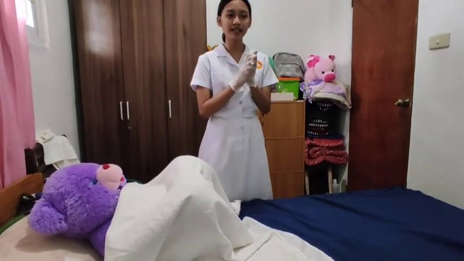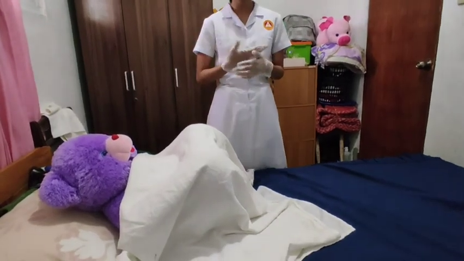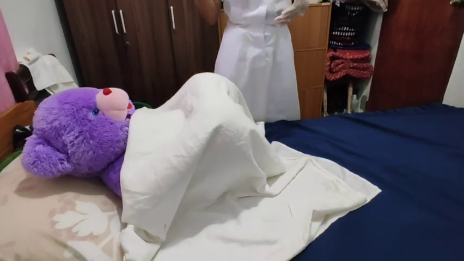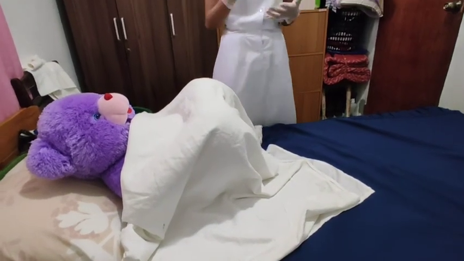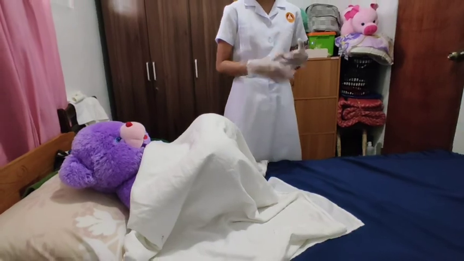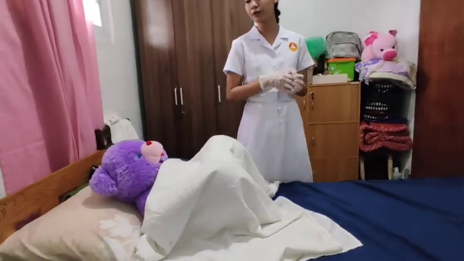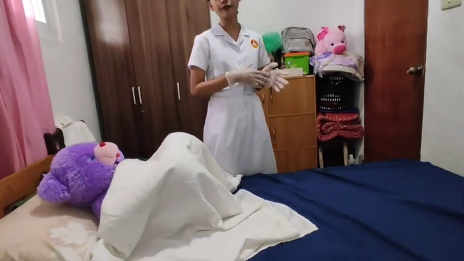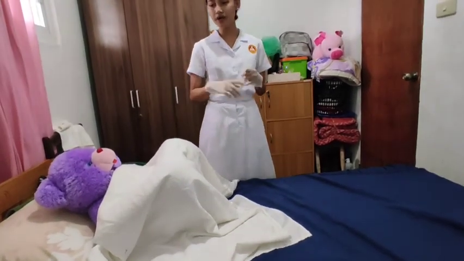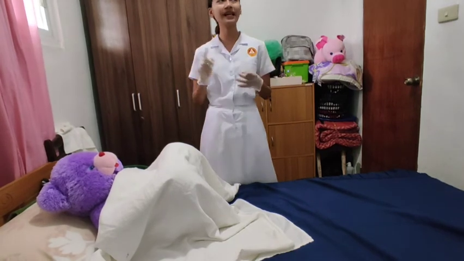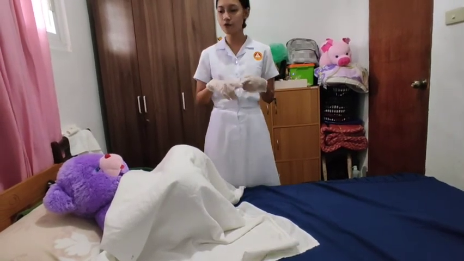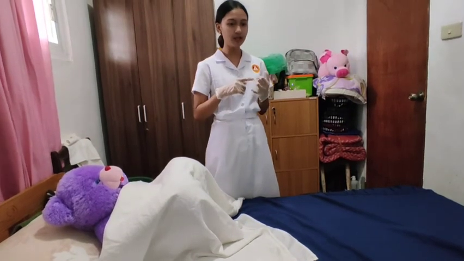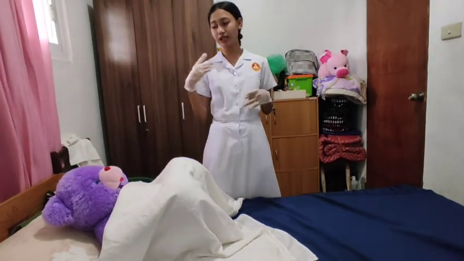As for delegation, this procedure may be delegated to unlicensed assistive personnel who have proper training, and the nurse retains the responsibility of the assessment. For the procedure, we have the following equipment needed: the towel, gloves, the bath basin, soap, wash clothes, the protective pads or the linen, and also the cotton balls or the gauze.